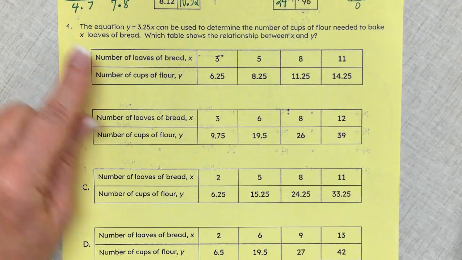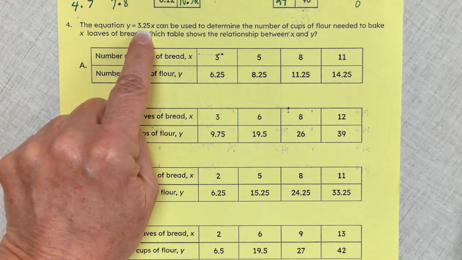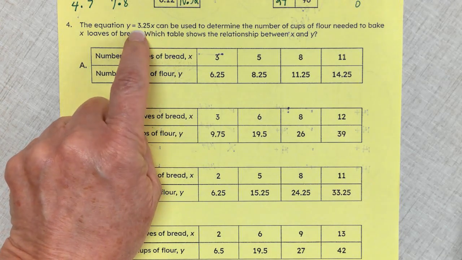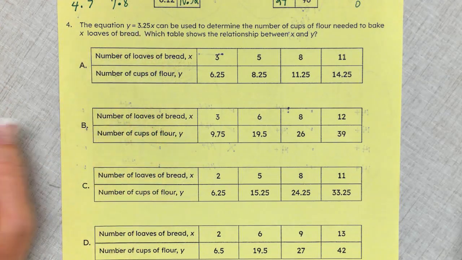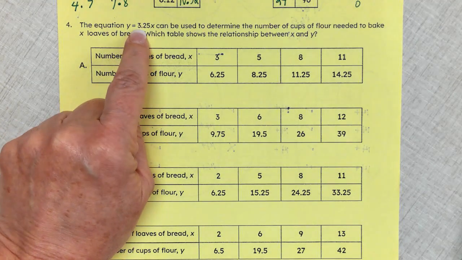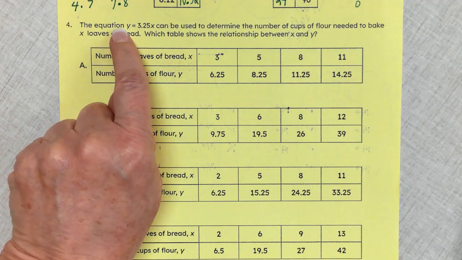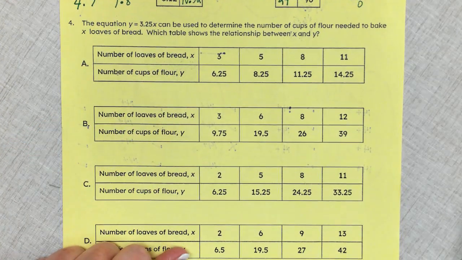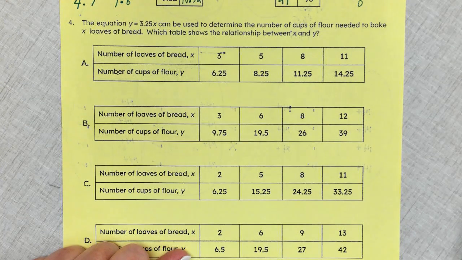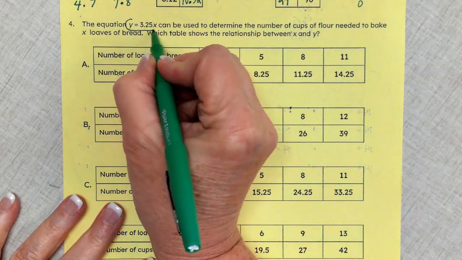So apparently for 1 loaf of bread, you need 3.25 cups. So the more loaves of bread you want to make, the more groups of 3.25 cups of flour you would need. They've written it as a rule: every time you change how many loaves you want, you're also going to be changing how many cups of flour. We're supposed to find which table shows this times 3.25 relationship.